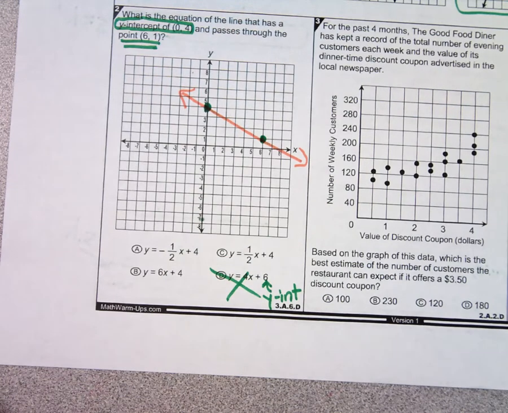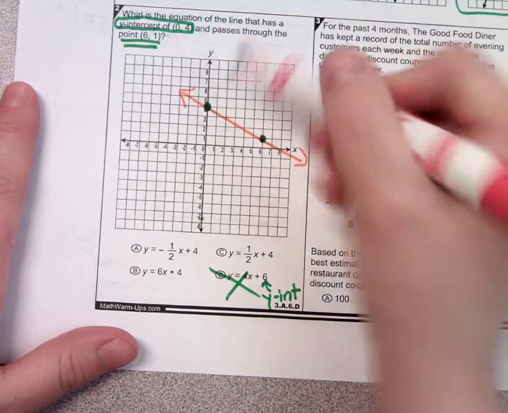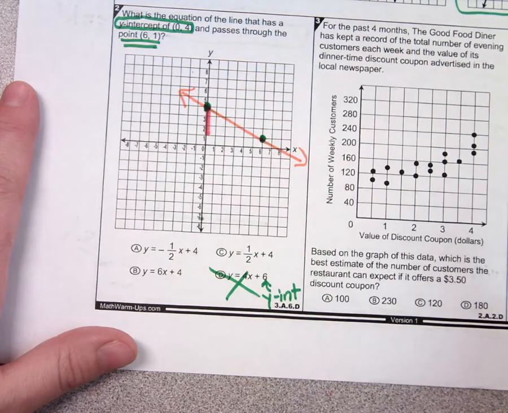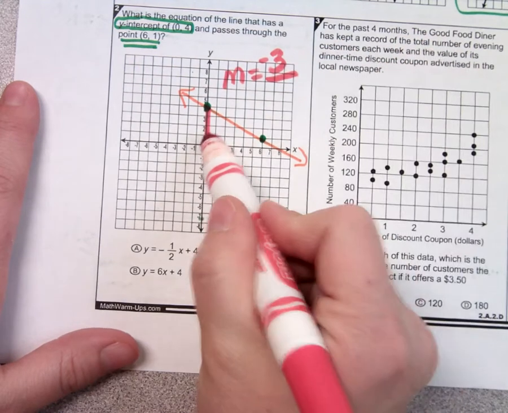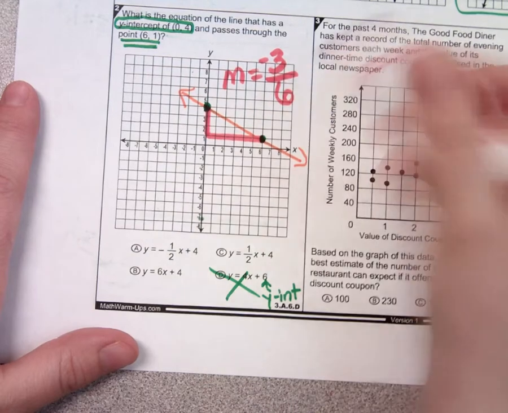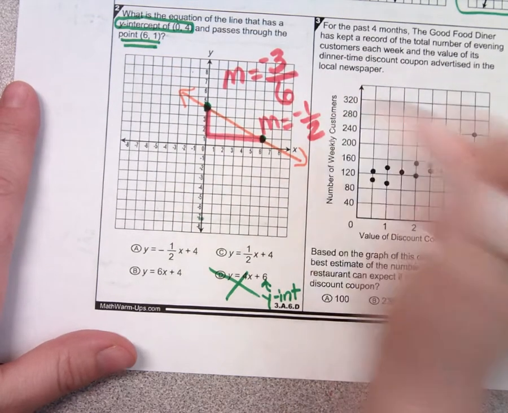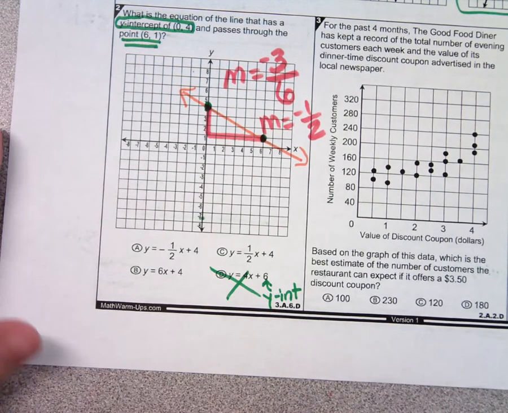Remember, whenever you have a graph, if you want to find the slope of the graph, you count rise over run or fall over run. So if I want to know how I get from this point to this point, I ask myself, what do I fall? I fall down 3, so that's a -3. And how much do I run? I run to the right 6. And what do you get if you reduce that slope? A -1/2. Which of these answer choices has a slope of -1/2?